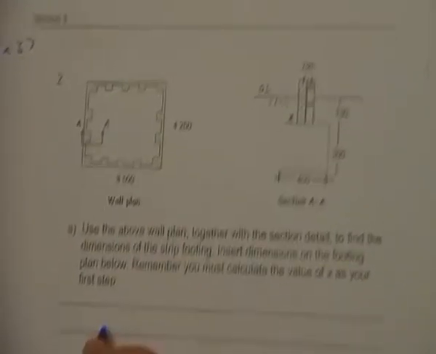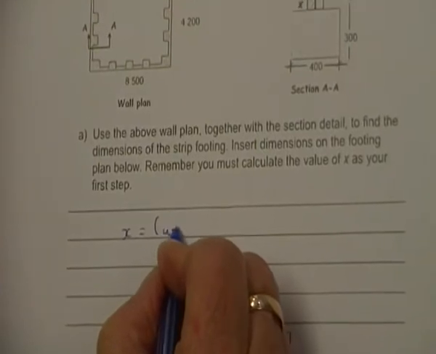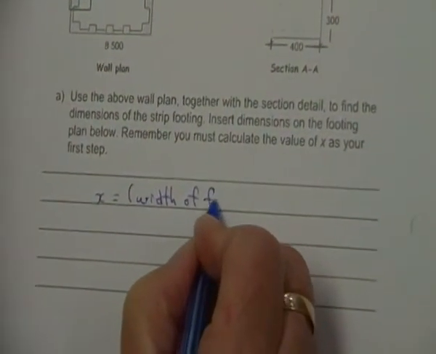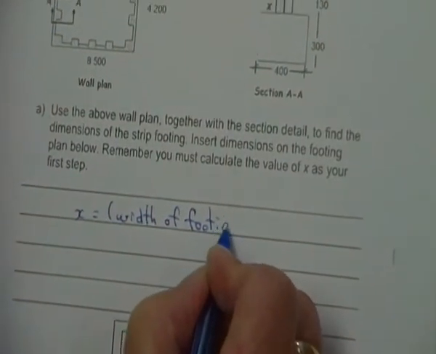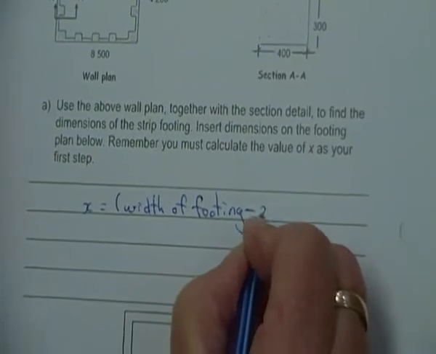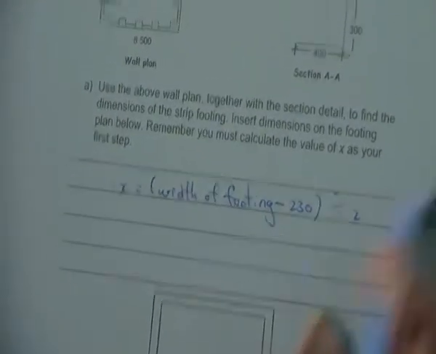So when we're doing x, we're going, okay, we need the width of the footing. So the rule is width of footing minus 230, the bricks. And we divide that by 2 for each side.